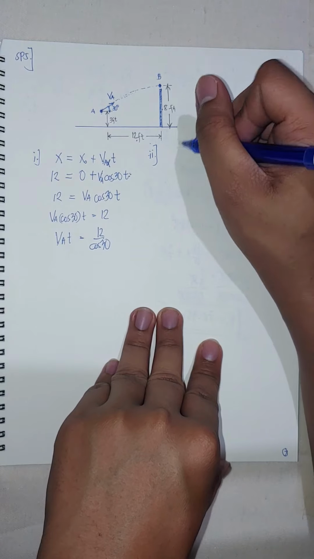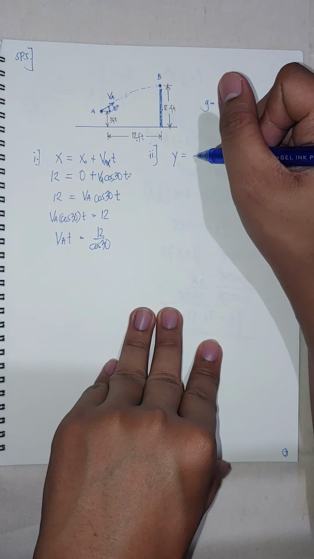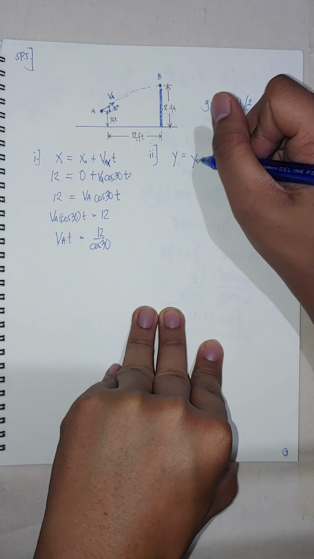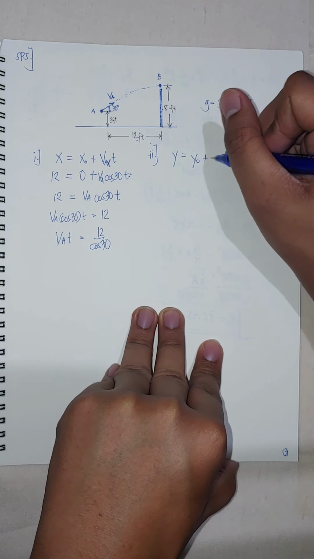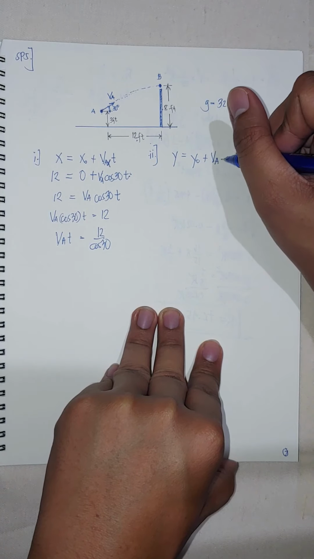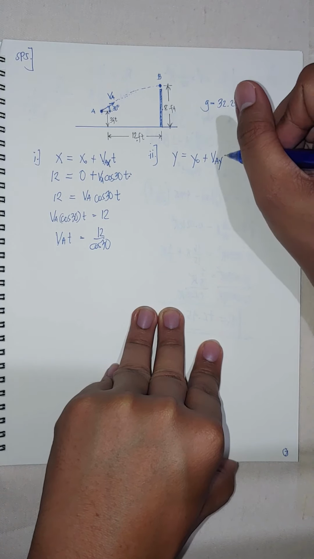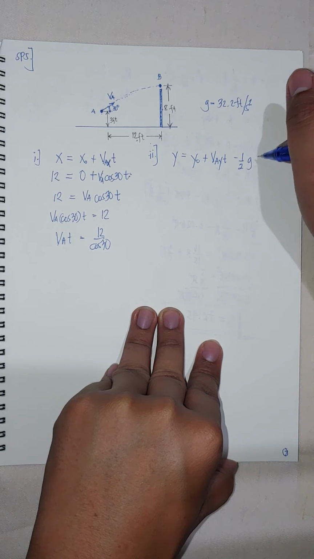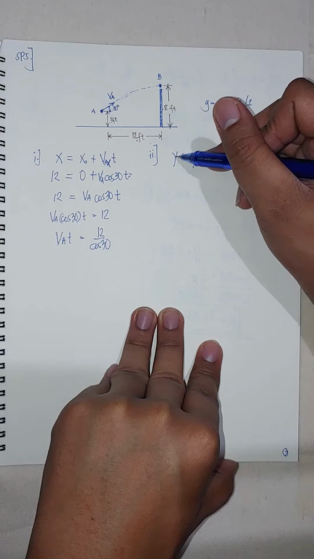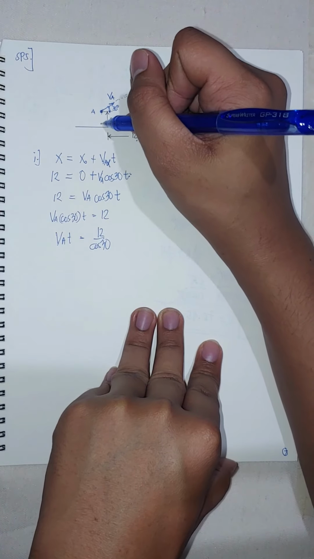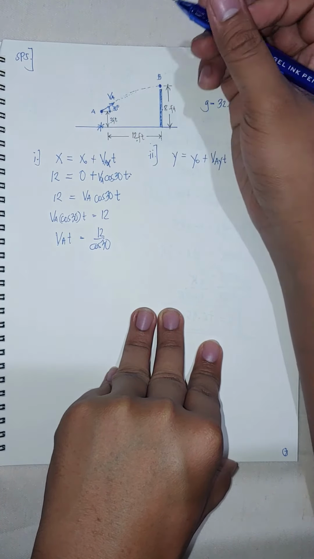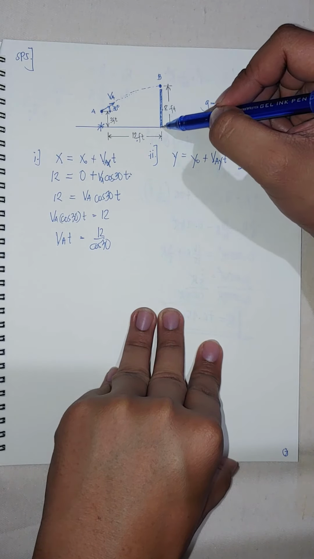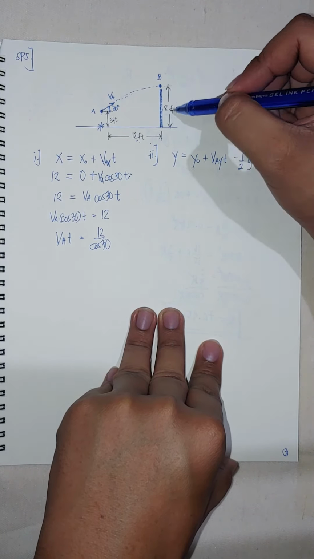Now we're using the vertical component of the projectile. We have y, the final vertical position, equal to the initial position plus the initial vertical velocity times the time, minus 1/2 of the gravity times the square of the time. Since I said the origin is here, the final position up to this point is 8 feet.